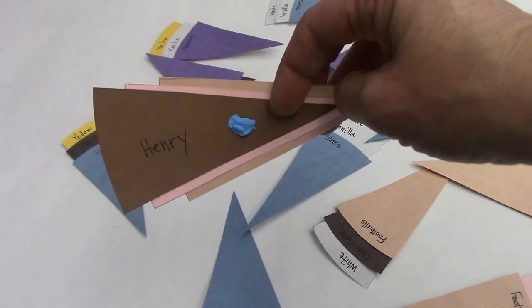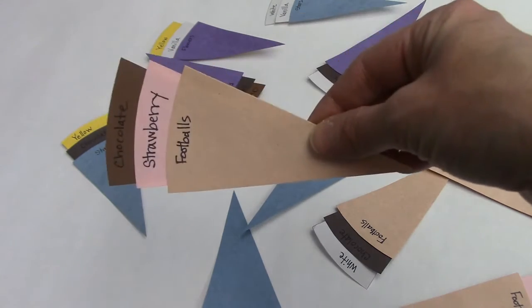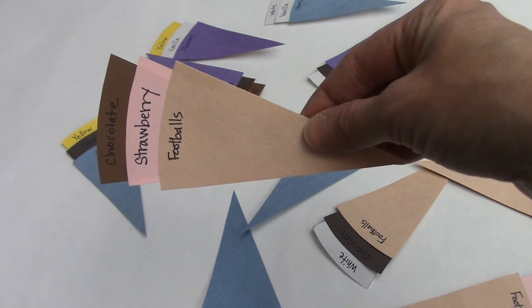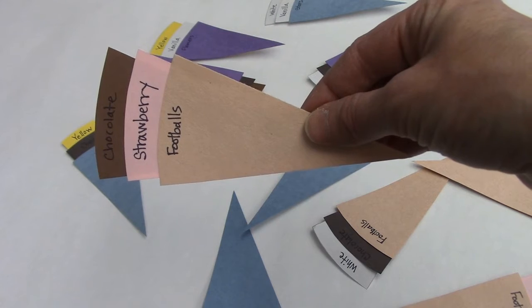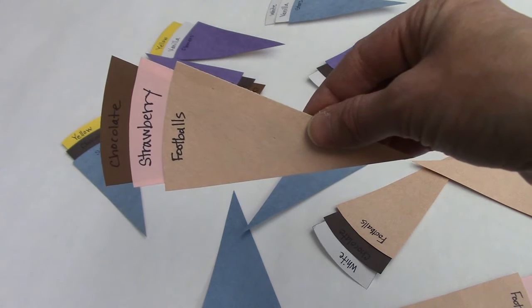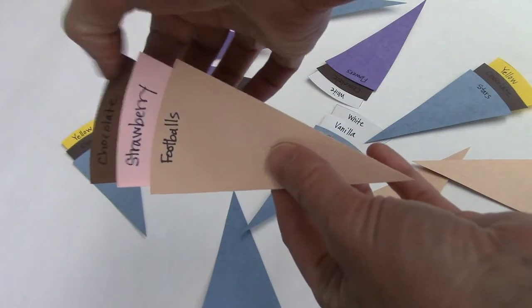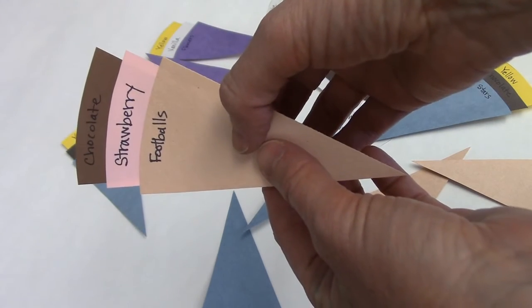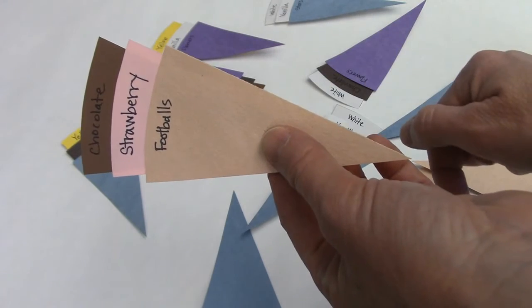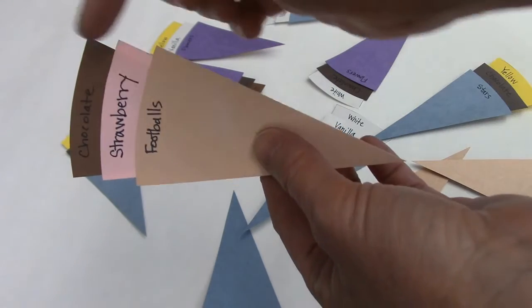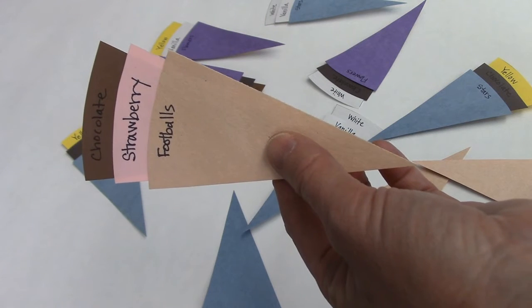So what I've done is I wrote Henry's name on the back of the cake slice. And then I wrote chocolate, strawberry, and footballs because those were his choices for his slice of cake. I used a glue stick to glue these together. Now notice that they're not directly on top of each other. And I did that on purpose because I want to see the 3 layers of the cake. And you'll be using those 3 layers here in a couple of minutes when you're doing the comparison of your slices.